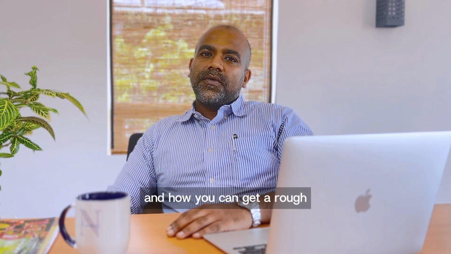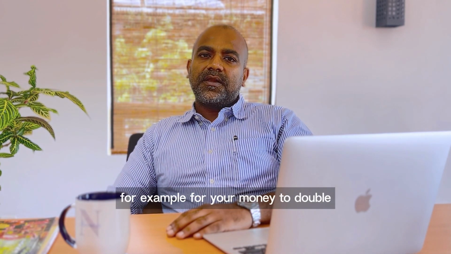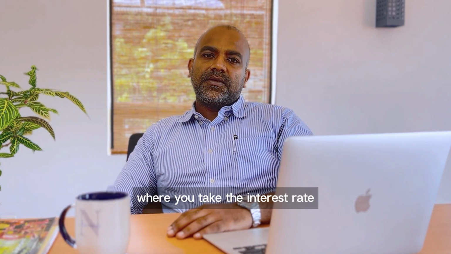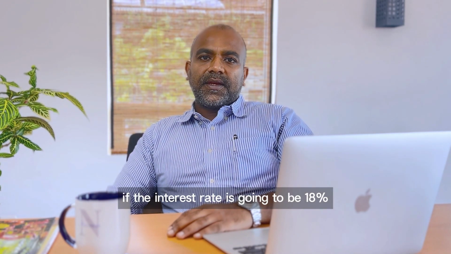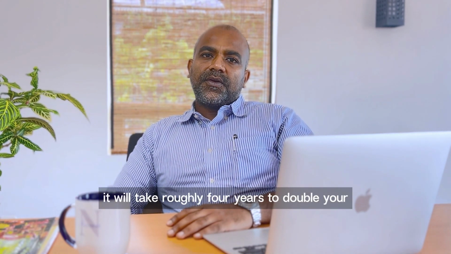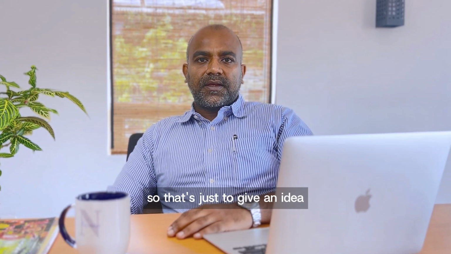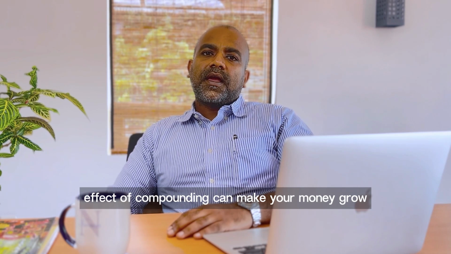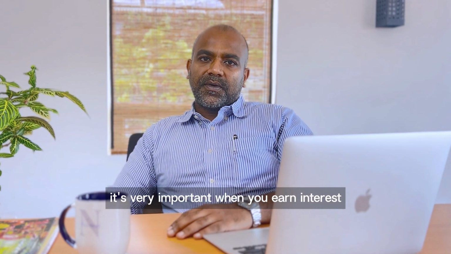And how you can get a rough idea of how long it will take, for example, for your money to double, would be to use something like the rule of 72, where you take the interest rate and divide 72 by the interest rate. For example, if the interest rate is going to be 18%, it will take roughly 4 years to double your wealth if you get an average rate of return of 18%. So that's just to give an idea or an example of how the effect of compounding can make your money grow.